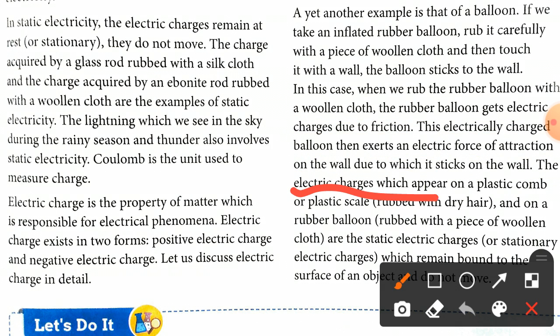So the electric charge which appears on the plastic comb or the plastic scale and on the rubber balloon rubbed with woolen cloth is the static electric charge.